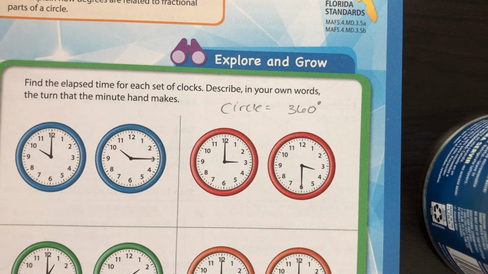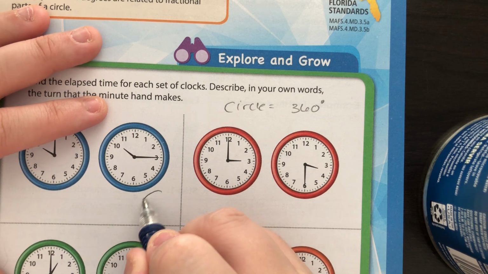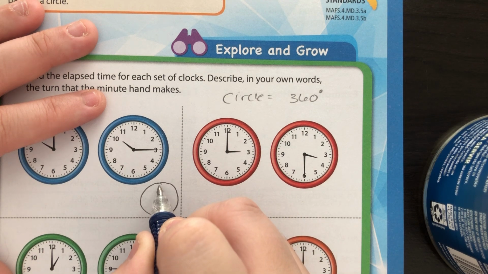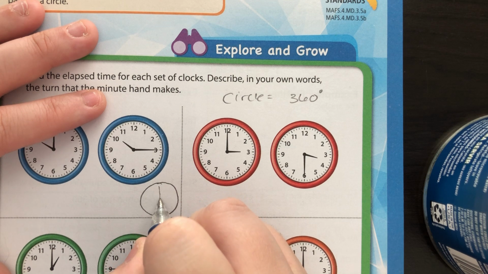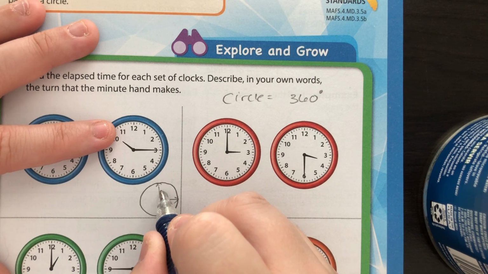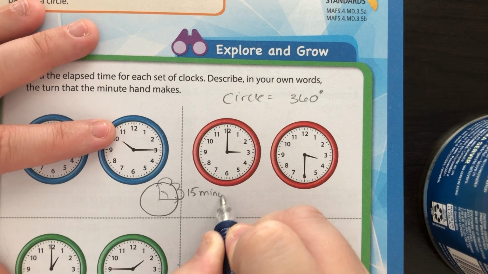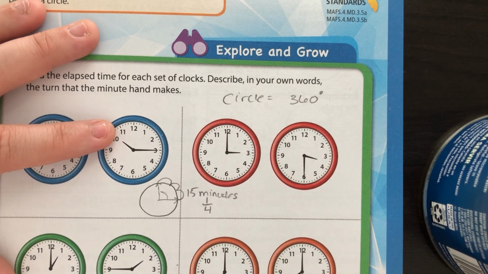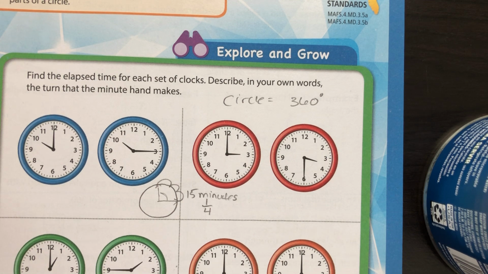So when we think of a clock, I might not necessarily be using these pictures of clocks, but I'll be drawing my own. When you have a clock like this, and let's say that the hour hand is right here, minute hand is right there. This right here accounts for 15 minutes, right? And that is 1/4 of an hour. It's 15 minutes because there's 4 15-minute segments in a 60-minute hour.